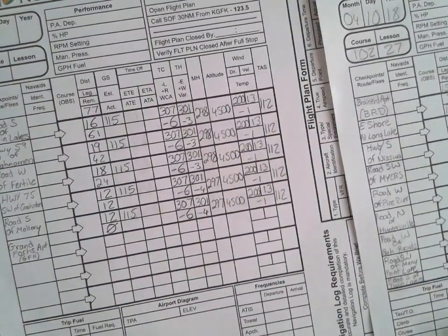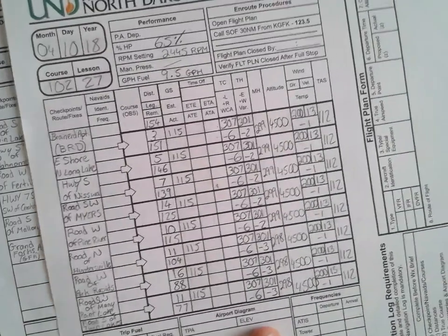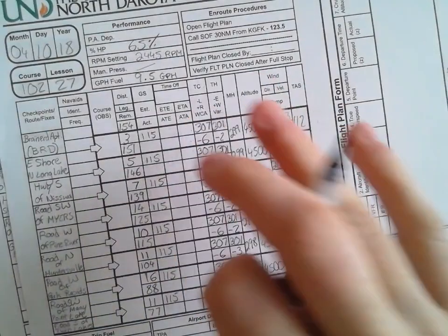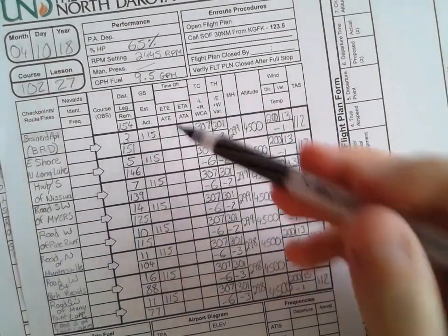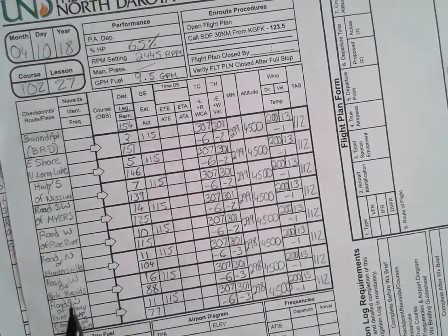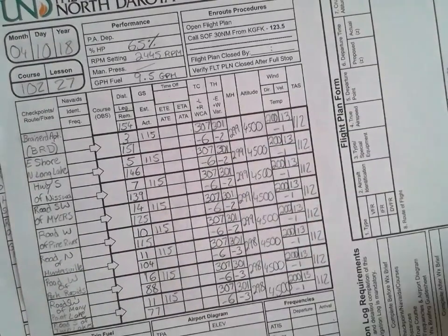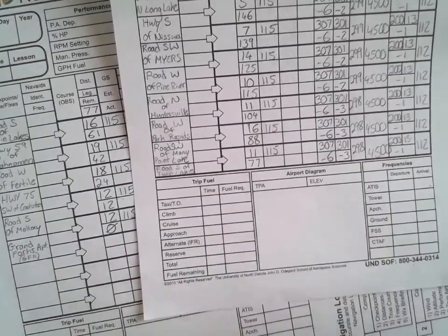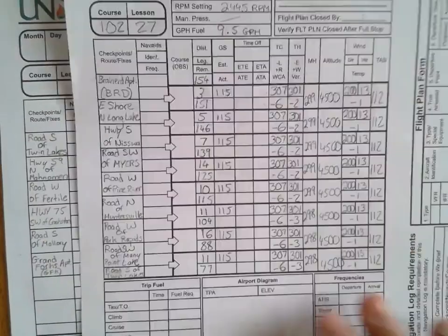Okay, so now we've got most of our navigation log filled out. We still have to determine our time between our checkpoints, which we'll use the slide rule side of the E6B to determine. And we also need to determine how much fuel we're going to use as well, which we'll use the same slide rule side for as well.